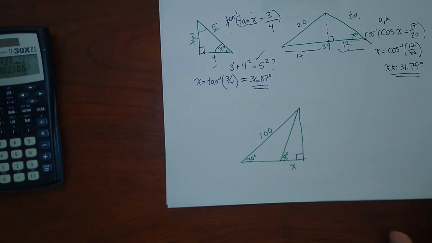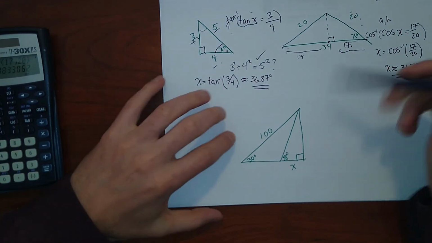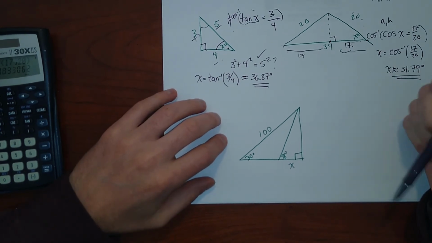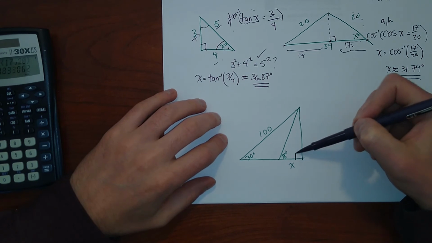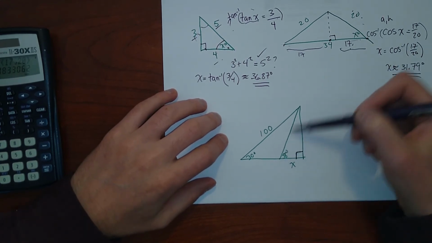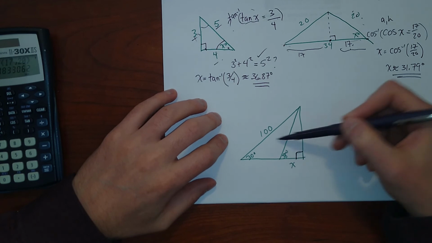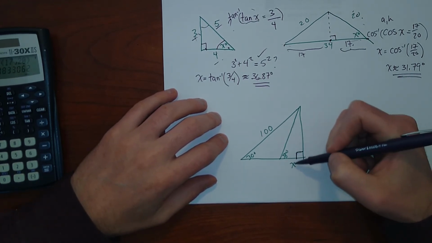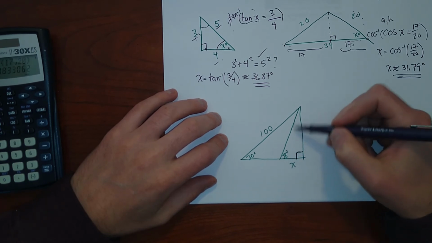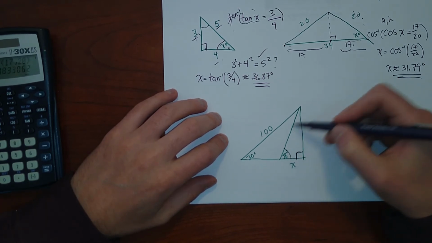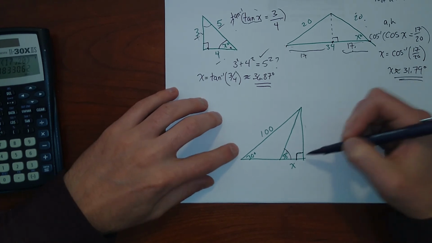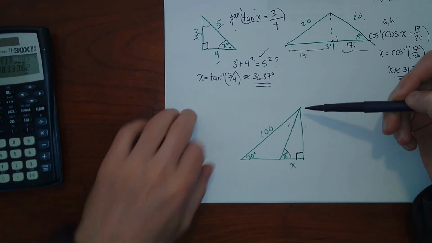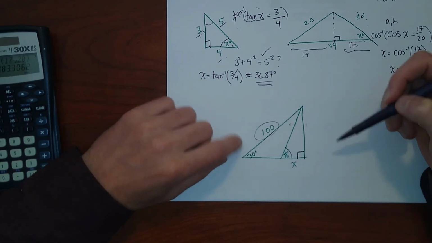Okay, final example. Again, we've got two triangles here, so this is going to be one of those two-step or two-part process problems. The right triangle is, well, this larger one, but also this smaller of the two sub-triangles is also a right triangle. But again, right now I don't have enough information on it. I just have an angle and I don't know anything else about it other than that there's a right angle. But for the larger right triangle, I know the hypotenuse and I know an angle.